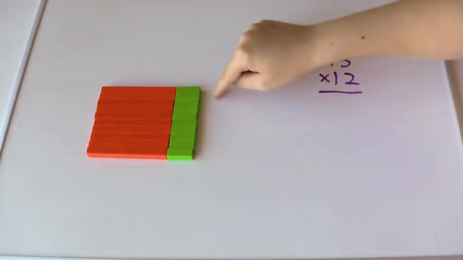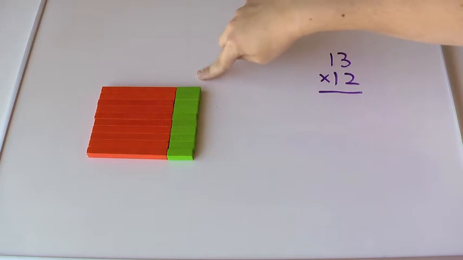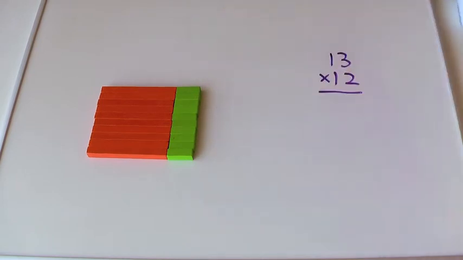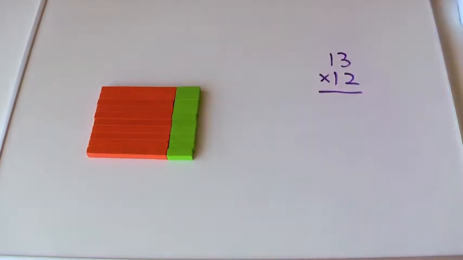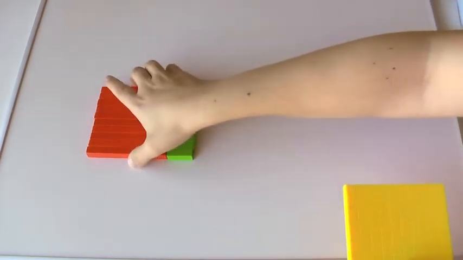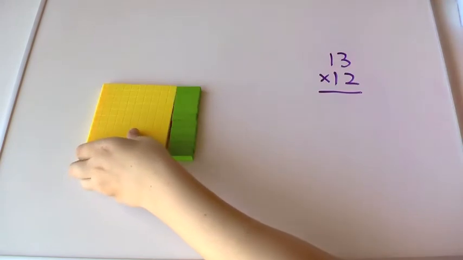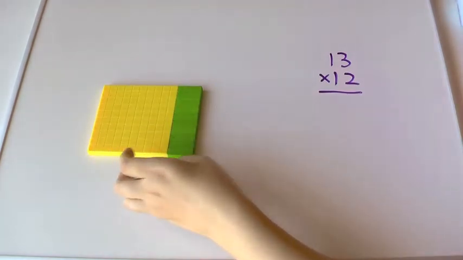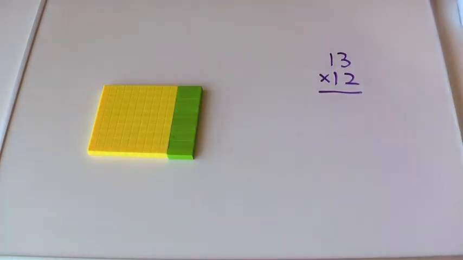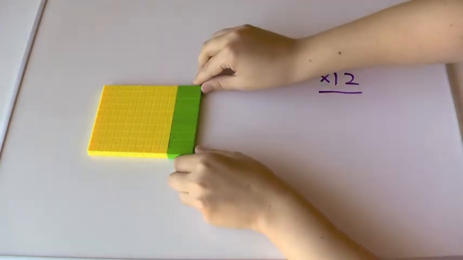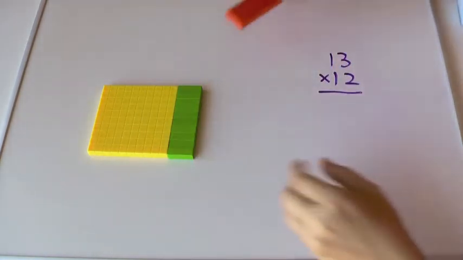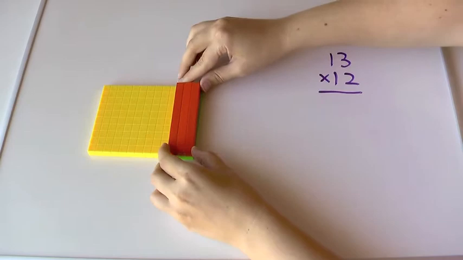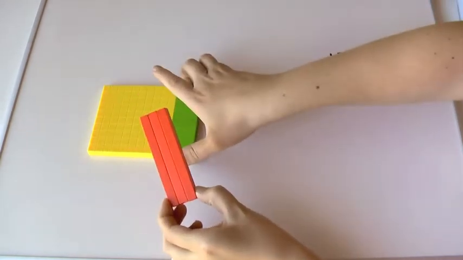So this side is 10, this side is 13. And then you can say, well, hey, we have 10 tens here, right? Don't you think it would be easier instead of grabbing 10 tens to grab just a 100 square? And your student will hopefully say, yes, that will be easier. And then you can say, well, hey, we have 10 threes here. Wouldn't it be easier instead to have 3 tens?